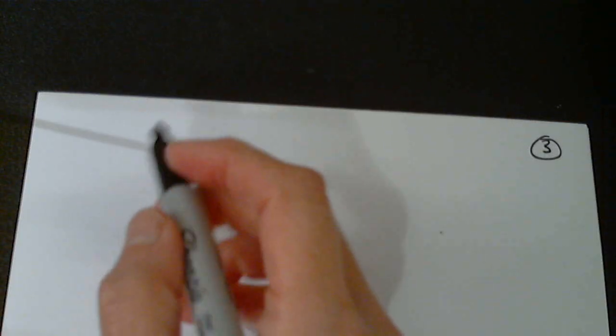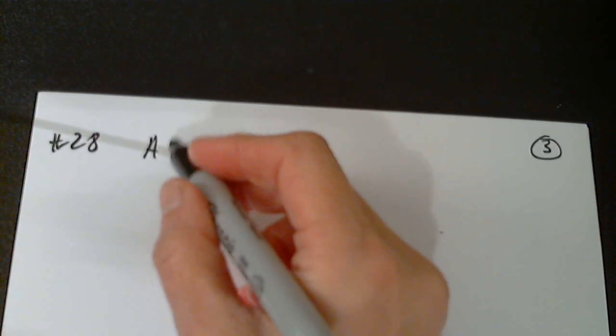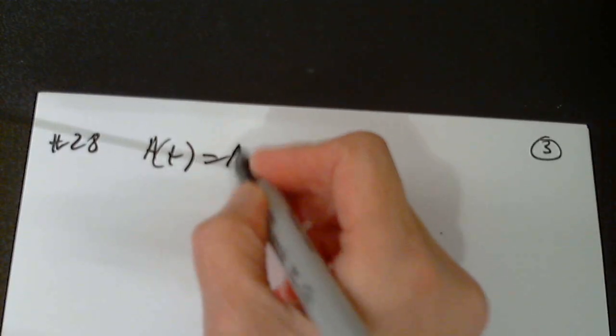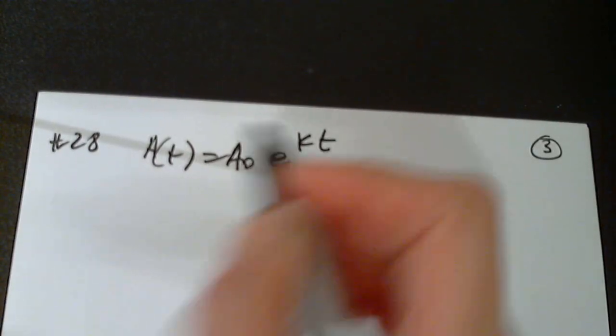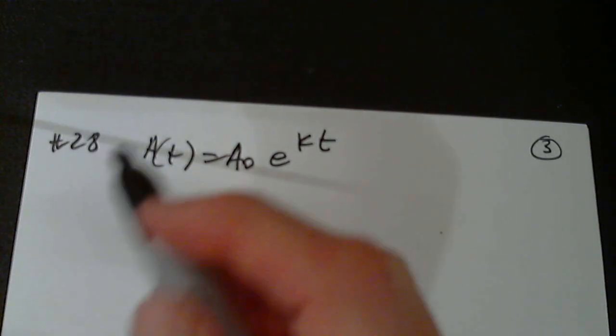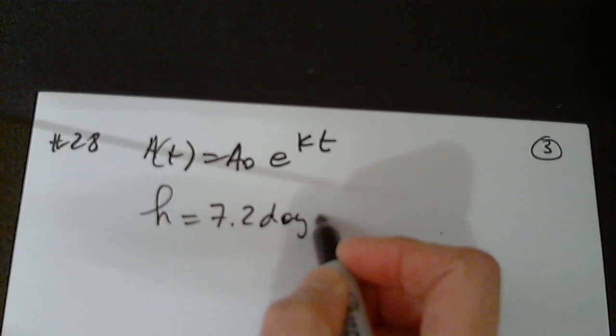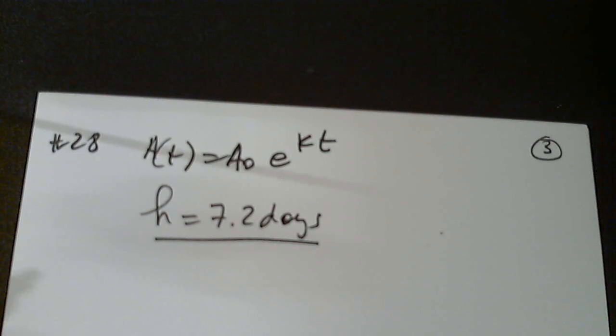Use the exponential decay model. Yes, we know. This is it. A of t equals A0 e to the kt. To solve this exercise, the half-life of iodine 131 is 7.2 days. So the half-life is 7.2 days. Good.